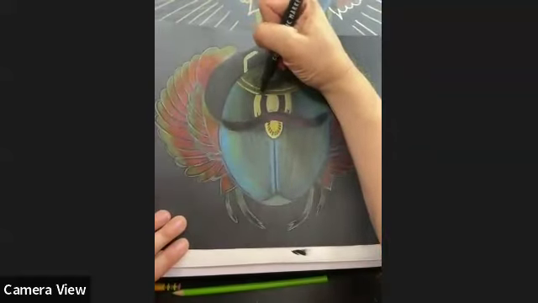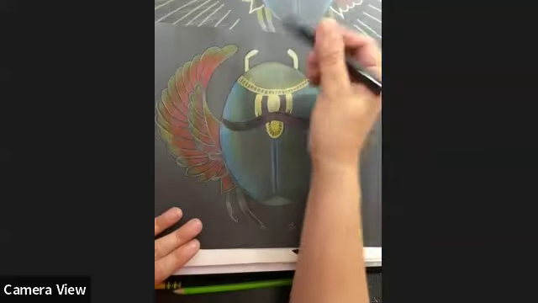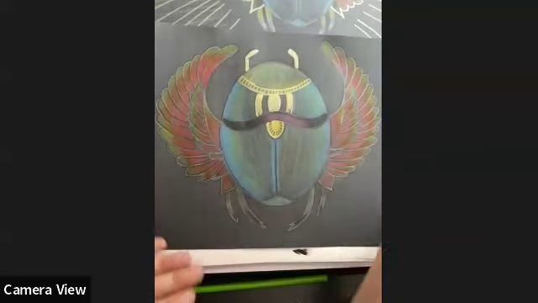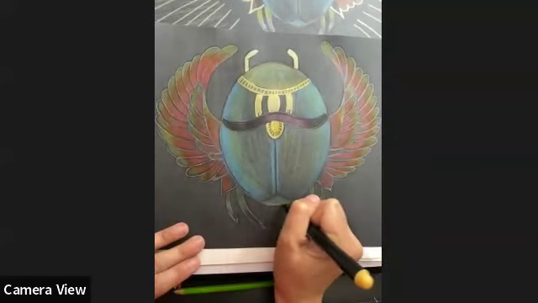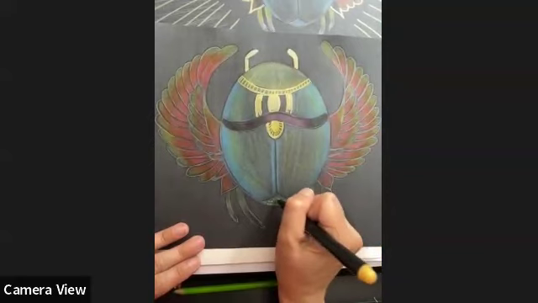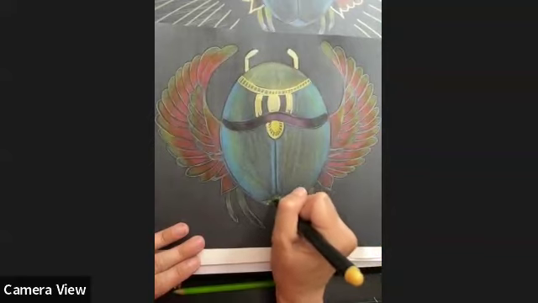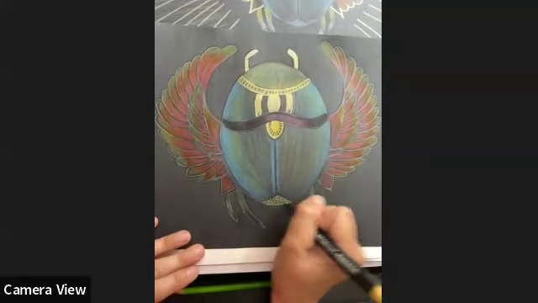This is where you can just have fun with it. You can add patterns on top of your colored pencil even. That's what I'm kind of doing here. Even adding some dotting. Using the gold.